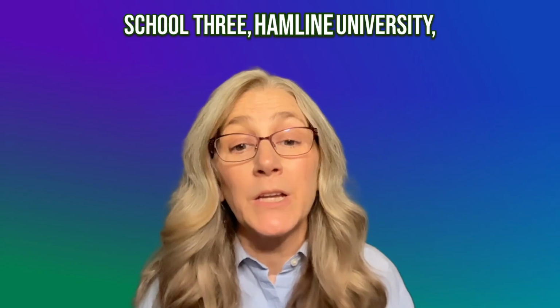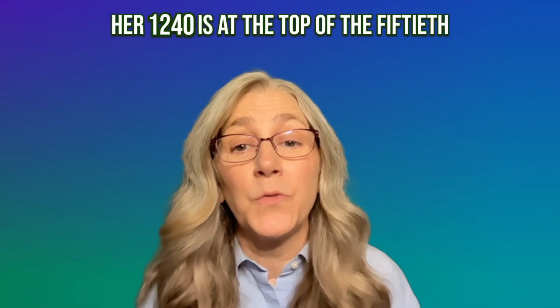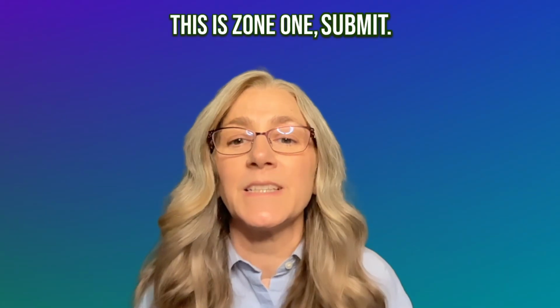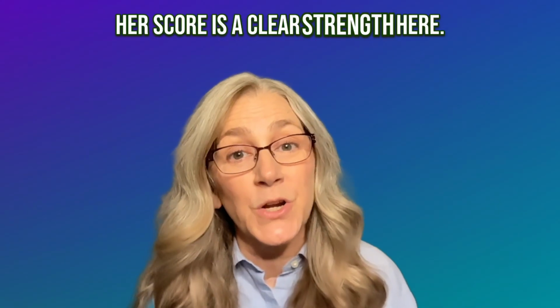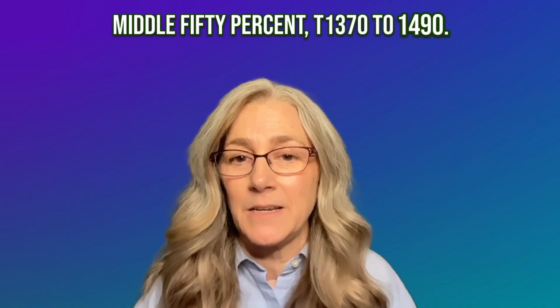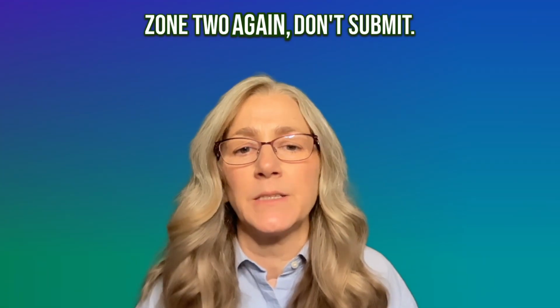School 3, Hamline University, middle 50%, 1030 to 1260. Her 1240 is at the top of the 50th percentile. This is zone 1, submit. Her score is a clear strength here. School 4, University of Wisconsin-Madison, middle 50%, 1370 to 1490. Her 1240 is below the 25th percentile. Zone 2 again, don't submit.